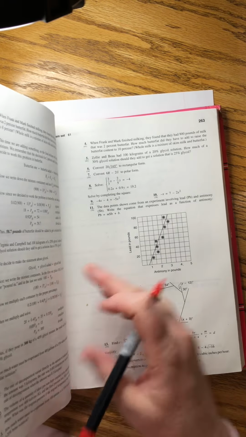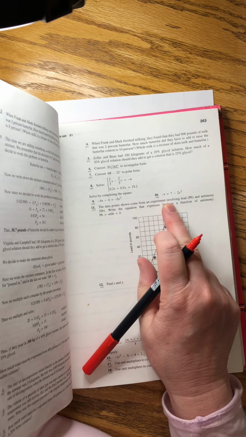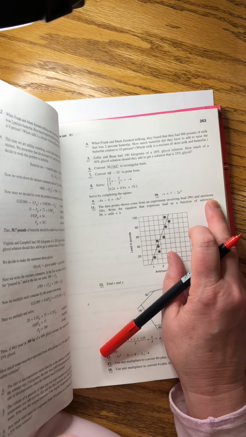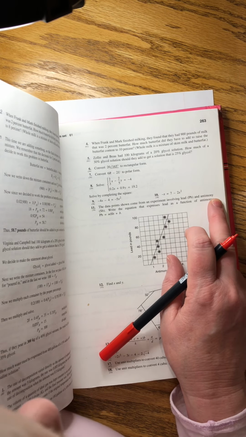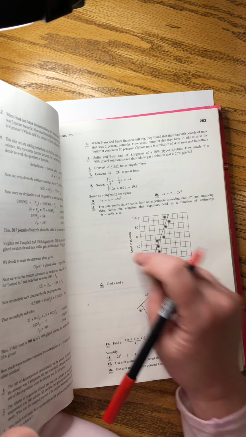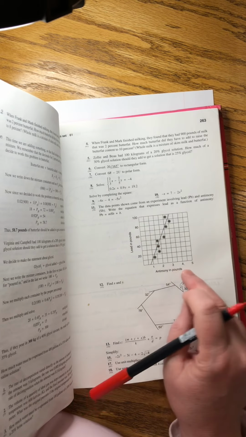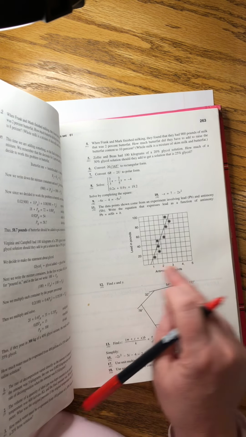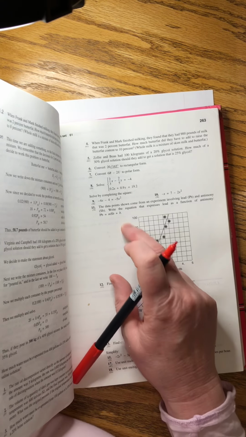All right. These data points come from an experiment involving lead, there's the abbreviation, and antimony. I don't know what that is. So antimony and lead. So we know we're starting with antimony because it's always on the x-axis what we start with, and then what we end up with is over here.